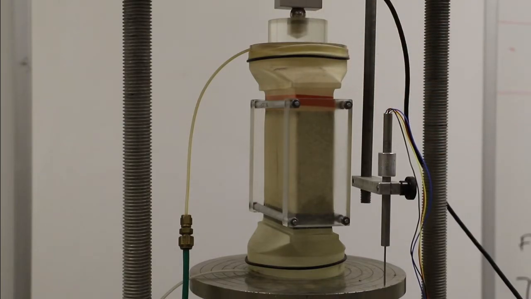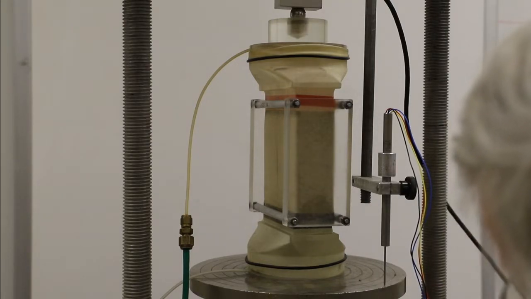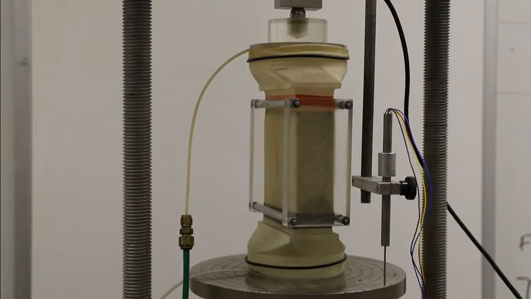You can actually hear grains grinding either against each other or the plate caps. It's kind of a Rice Krispie sound.